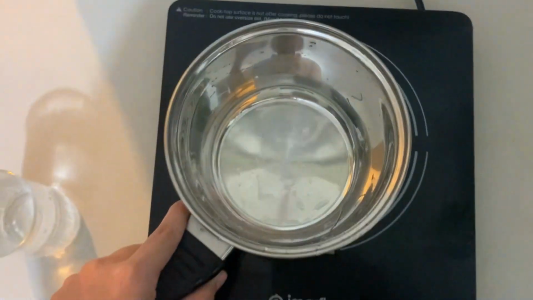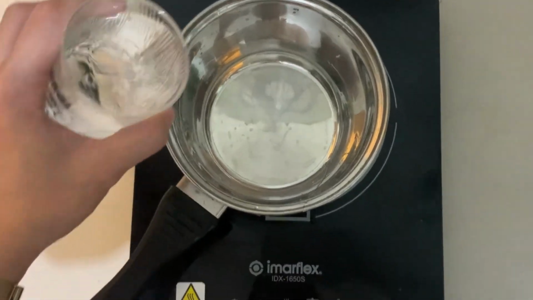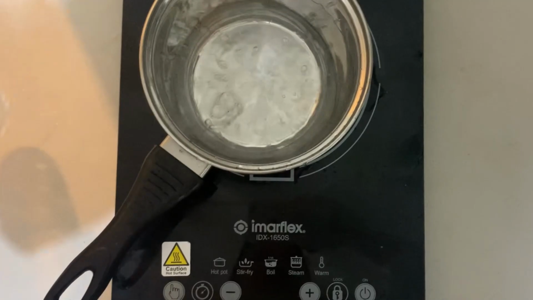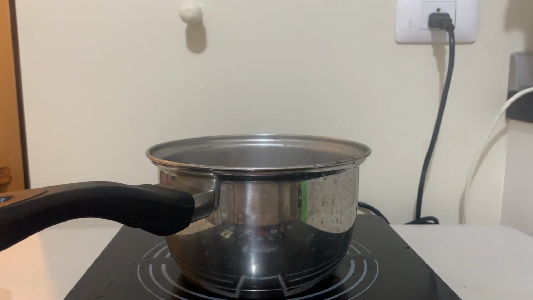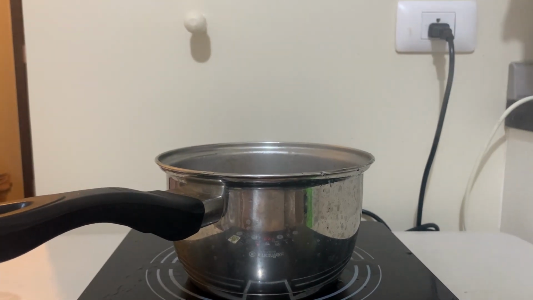For further understanding of the forms of heat transfer, let's boil some water. So we have an induction cooker and a pot we place on top of it, and once we turn it on, heat is generated and dissipated by the cooker. And since the bottom of the pot is in contact with the cooker, heat is transferred from the cooker to the pot. And now that's conduction.